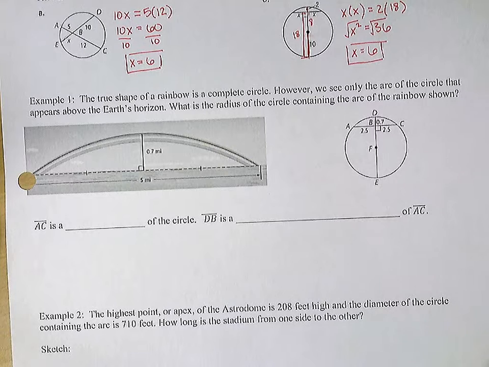All right, so in our next example here, it says the true shape of a rainbow is a complete circle. However, we see only the arc of the circle that appears above the Earth's horizon. What is the radius of the circle containing the arc of the rainbow shown? Okay, so we want to figure out what the radius of the entire circle is.